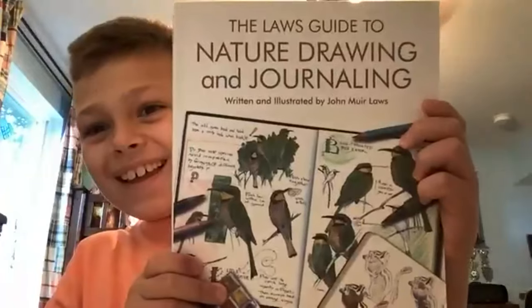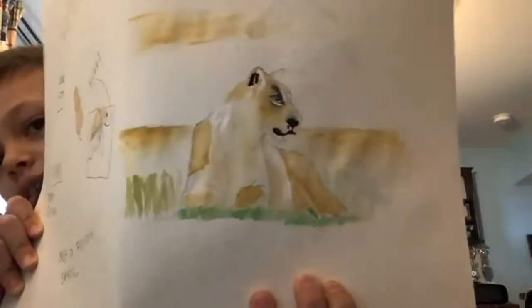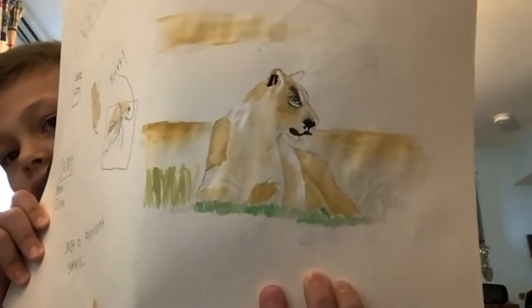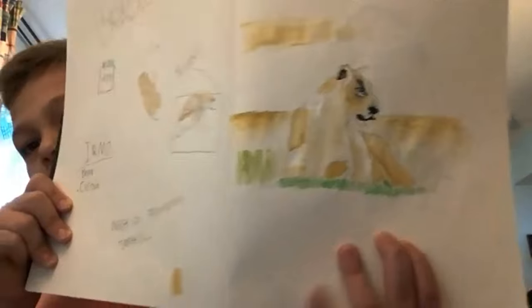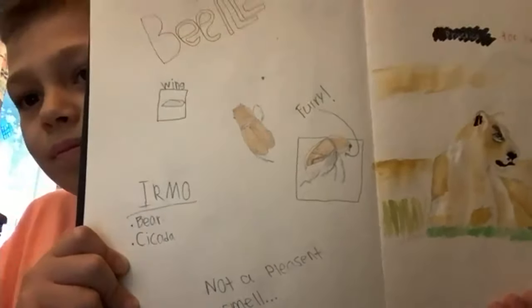So yesterday we had all of our cousins over at our house, and for an early birthday gift, my grandma gave me this. Oh, you're going to have some fun with that, I think. Yeah, I've been looking through it, and this. Oh boy, yep, those are the tools. And I did the lioness with watercolor. All right, Jack, this is exciting to see. That's really fun.